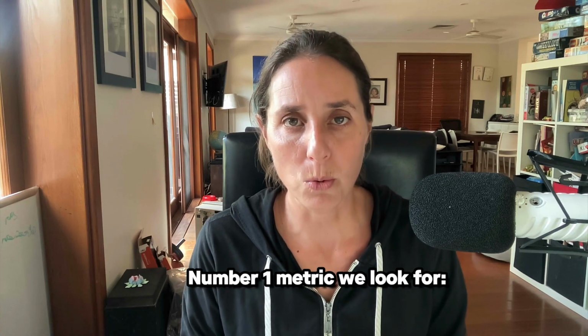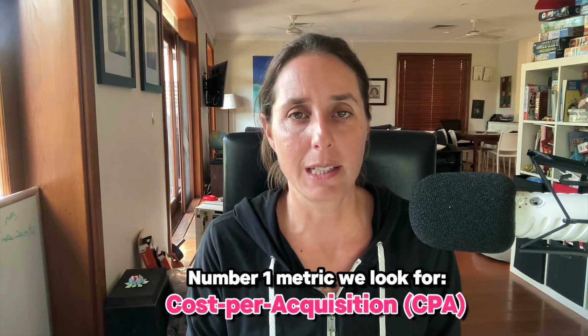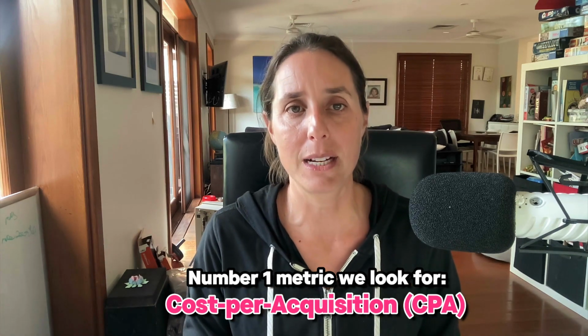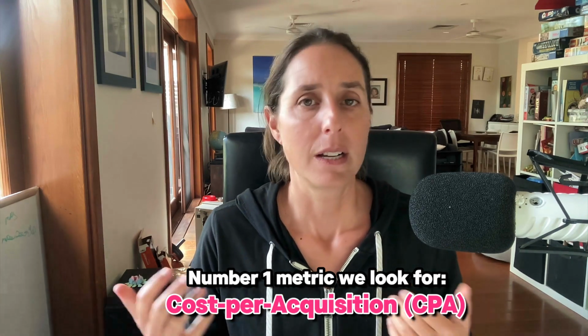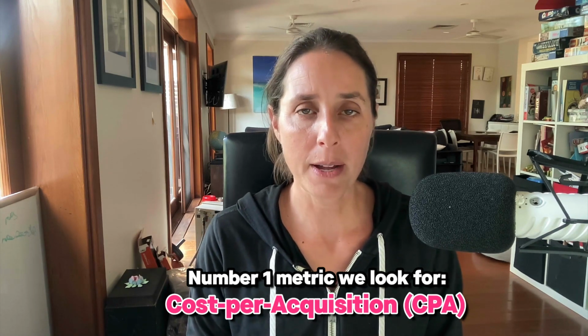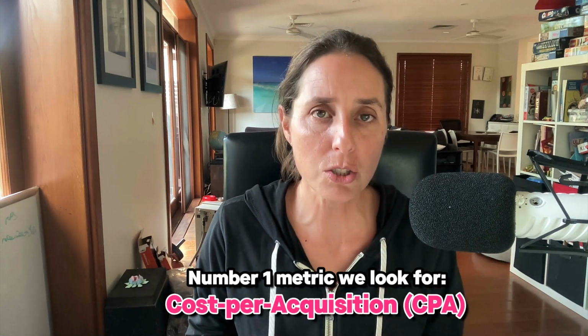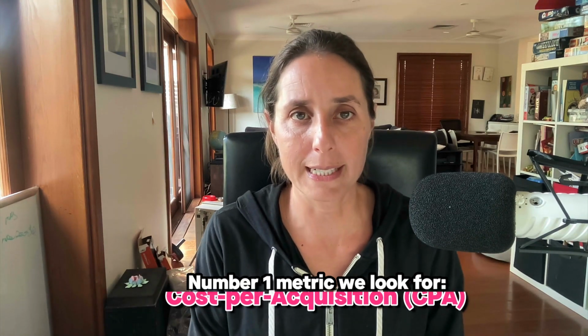As somebody who has run an agency for a very, very long time, the number one metric that we always look for in a Google Ad account is what are we buying leads for? How much are we paying to acquire that lead, customer or sale? We call that number your CPA, which is your cost per acquisition. What did it cost you to acquire that lead?